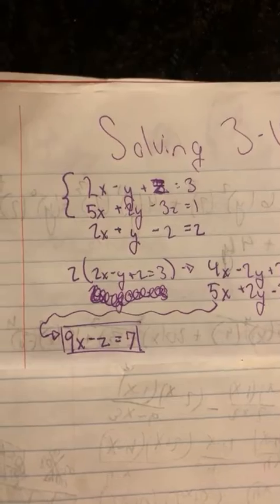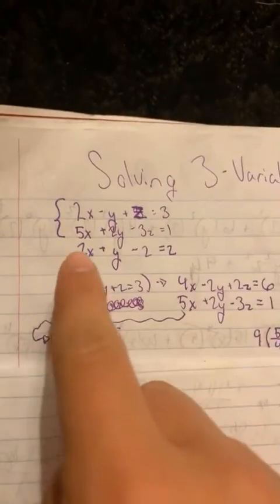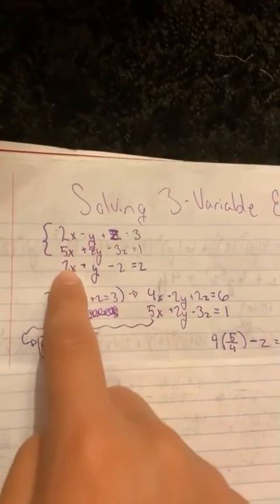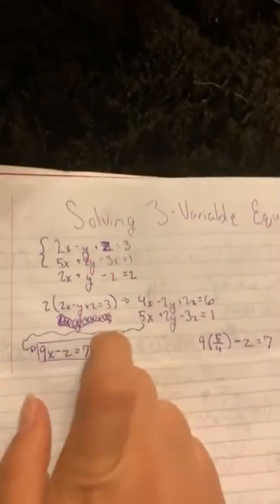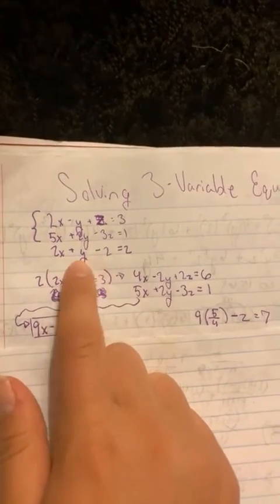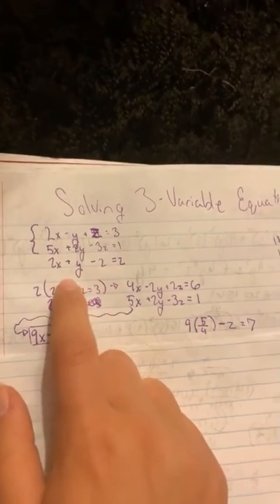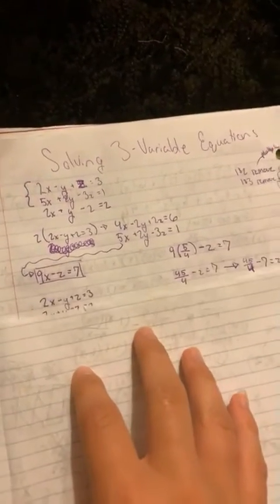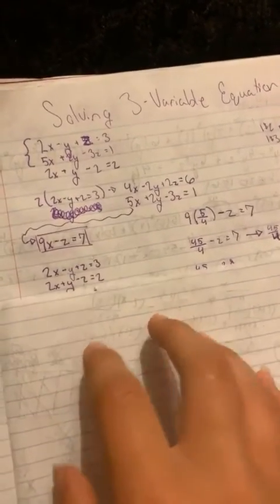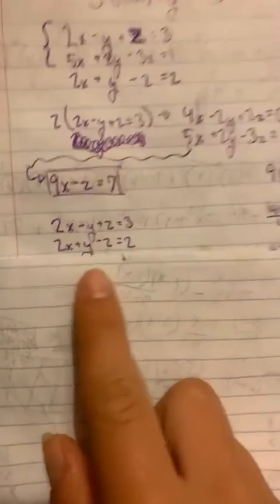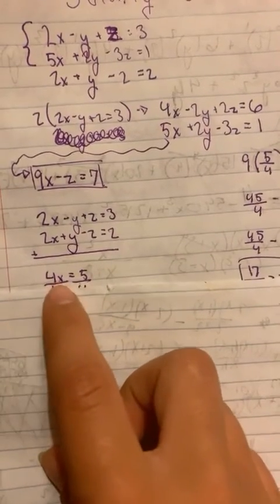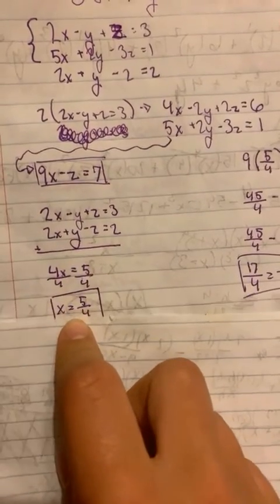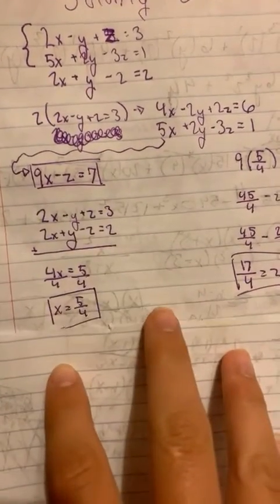Now that we've done that, we can move on to eliminating y from another 2 equations. You can do first and third or second and third since we've already done the first and second. So I'm going to choose to do first and third because it works out pretty well, because it actually ends up eliminating 2 variables. So we're going to focus on eliminating y, and we're going to add these together, just as we did over there, and that's going to leave us with 4x equals 5. And because of that, we can then just solve for x.